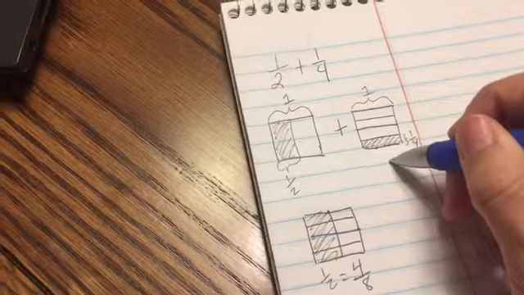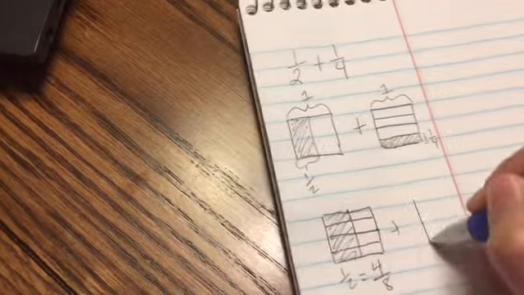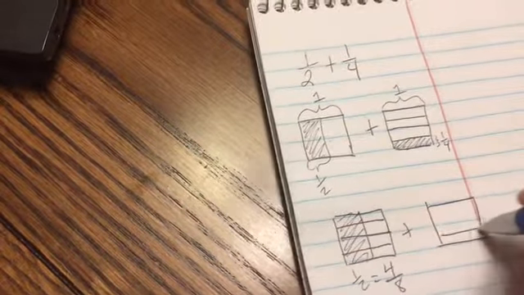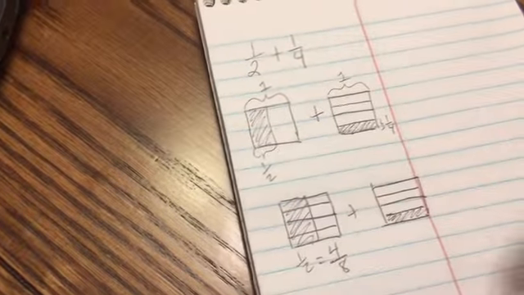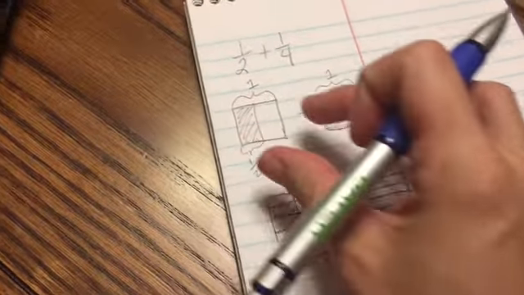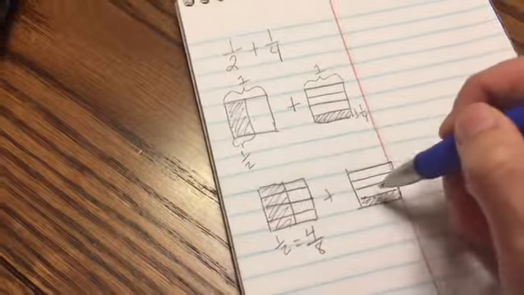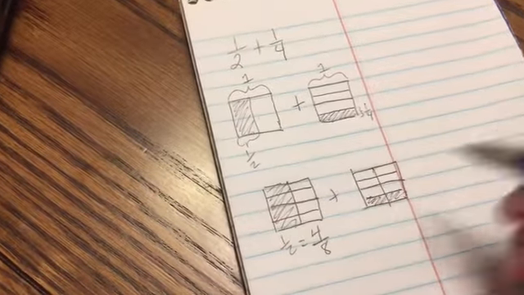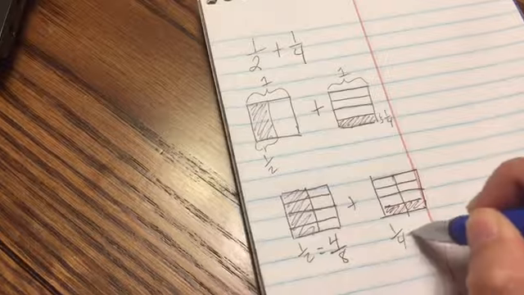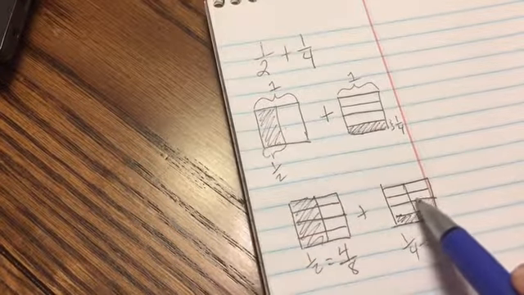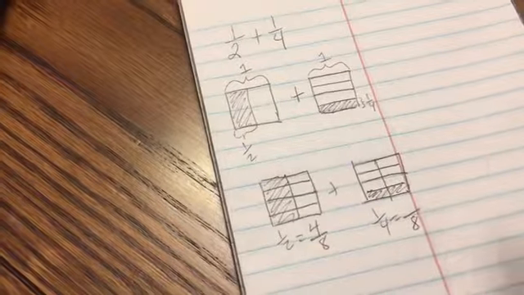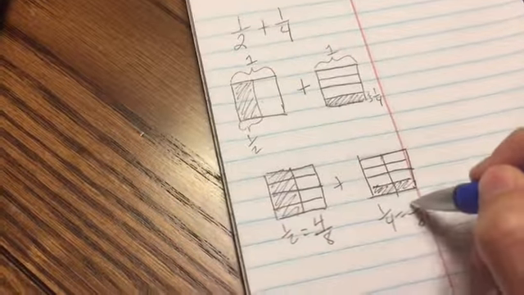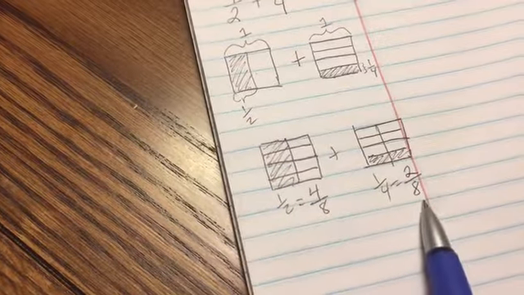Okay. This one here, I'm just going to do the exact same thing. I'll take my original picture and I'm going to take this one and I'm going to literally place it on top. So again, this was 1/4. I have 1, 2, 3, 4, 5, 6, 7, 8. So now I have 8 as my unit and I have 1, 2 that are shaded in. So 1/2 equals 4/8 and 1/4 equals 2/8.